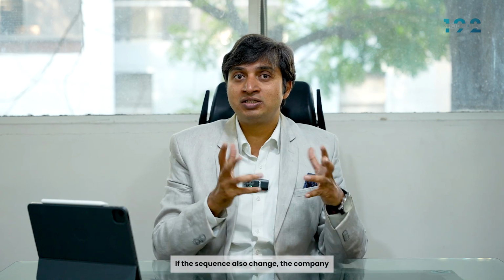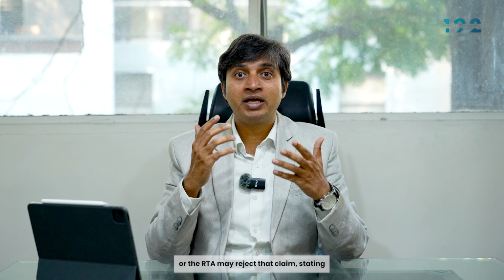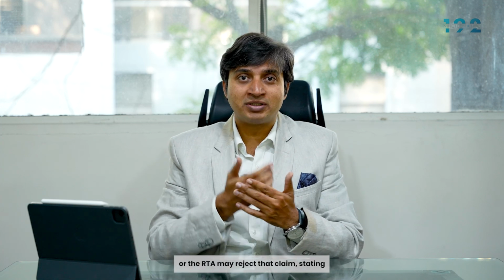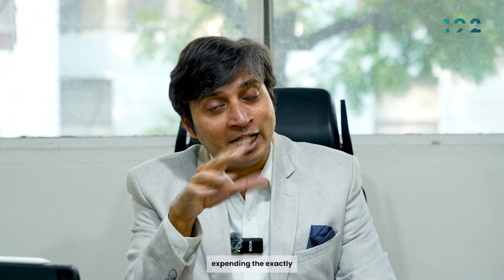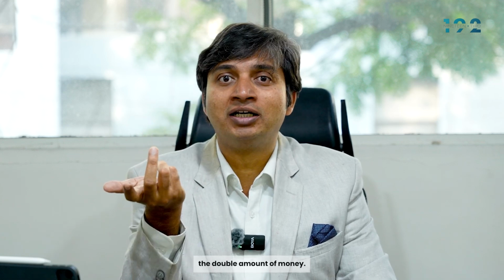If the sequence changes, the company or the RTA may reject that claim, stating that there is a mismatch between the name given in the newspaper advertisement and the name mentioned on the records of the company. The investor will have to reissue the advertisement and give a fresh public notice for the same time period, expending exactly double the amount of money.